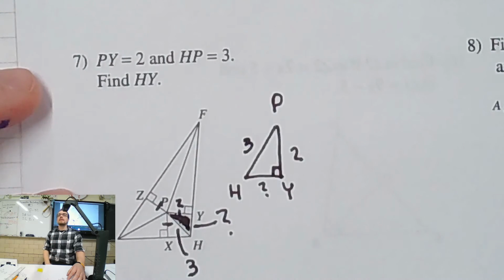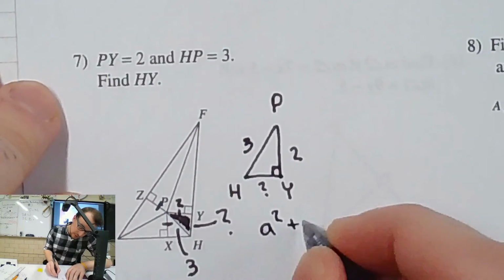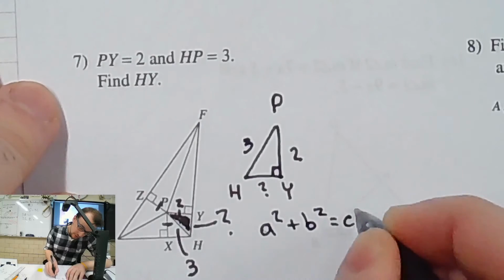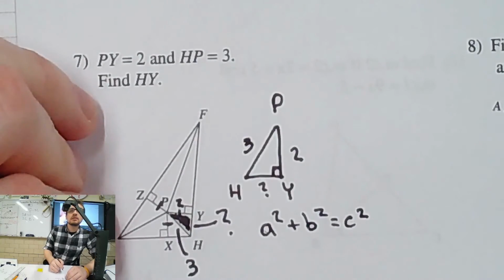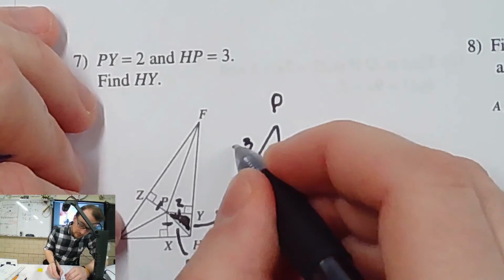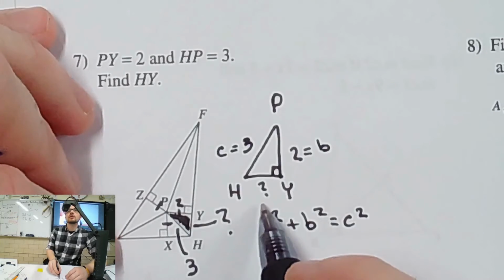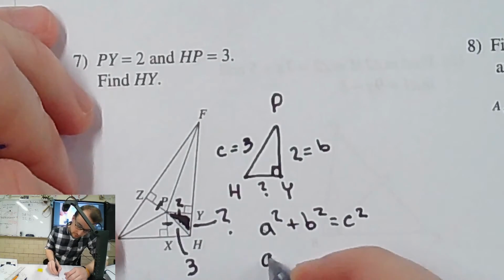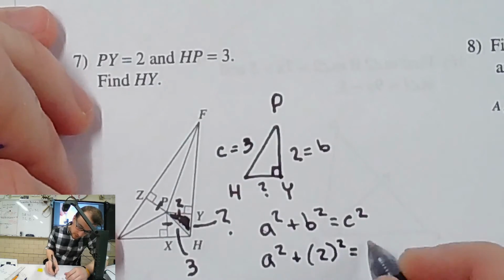P-thag, right? A squared plus B squared equals C squared. Now C always has to be what side? The big one, hypotenuse, right? So that has to be C. Let's make this one B, and then A is what we're looking for, okay? So we're looking for A, B is 2, and C must be 3.